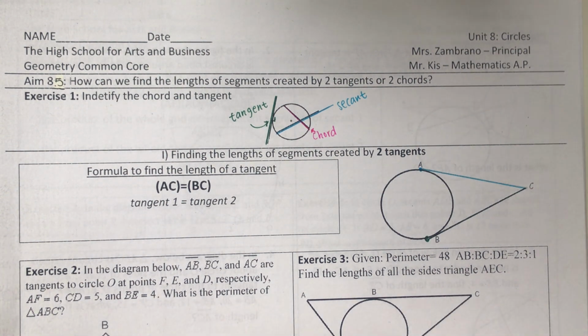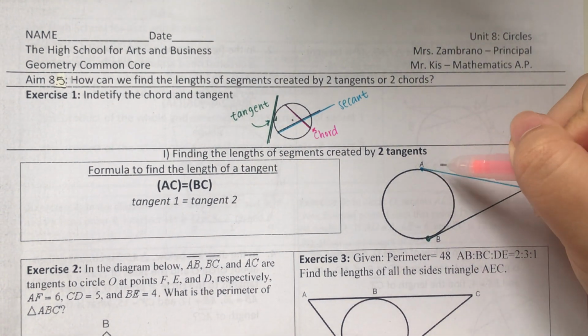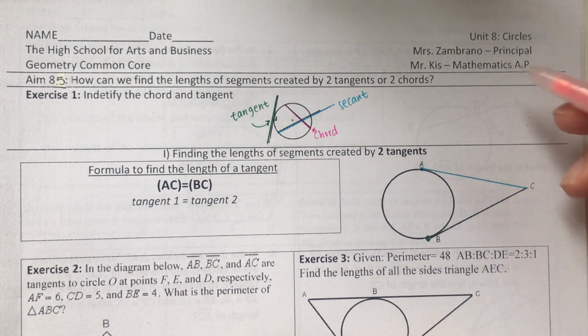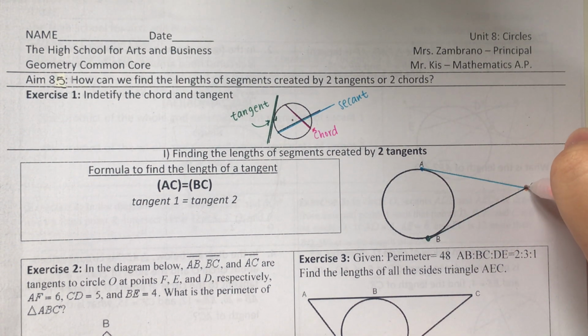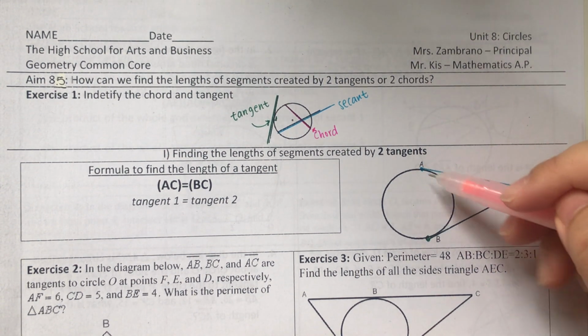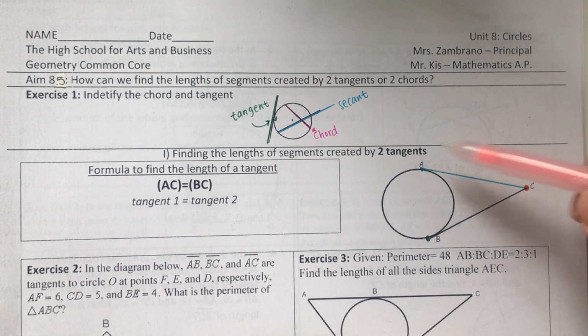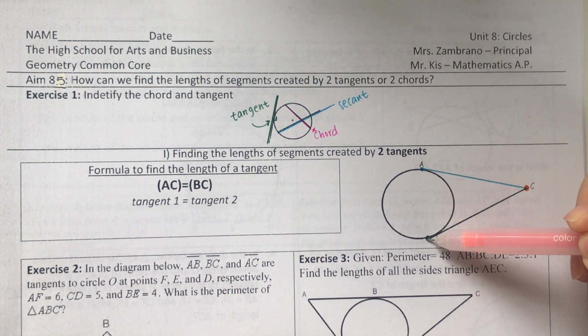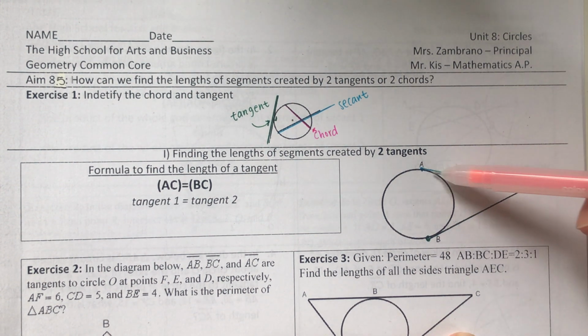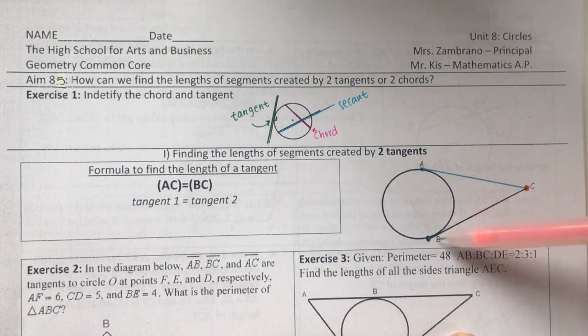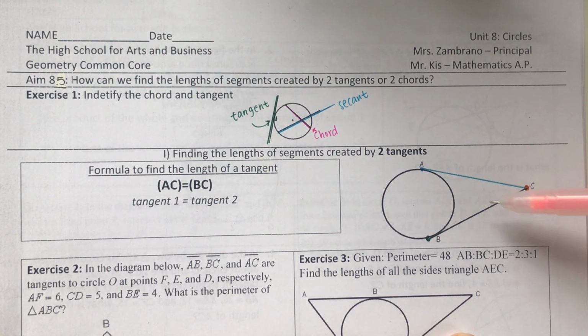You see how these two tangent lines, AC and BC, are coming from an outside point, point C. They touch the same circle, not at the same point, but one over here and one over there. So line segment AC and line segment BC, which we call tangents, have the same measurement.